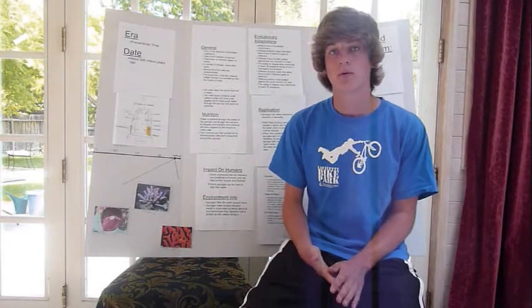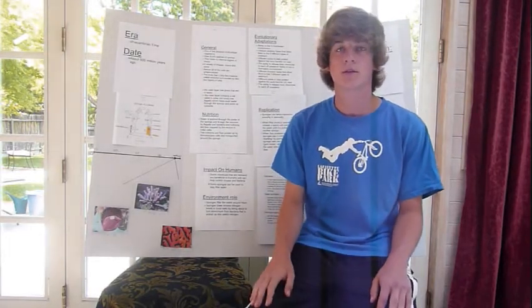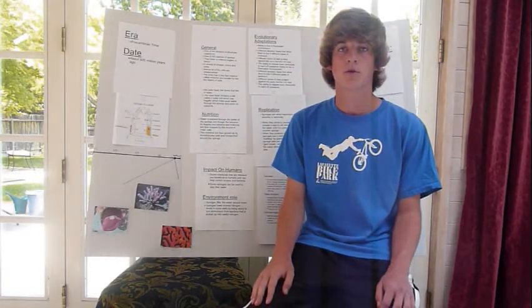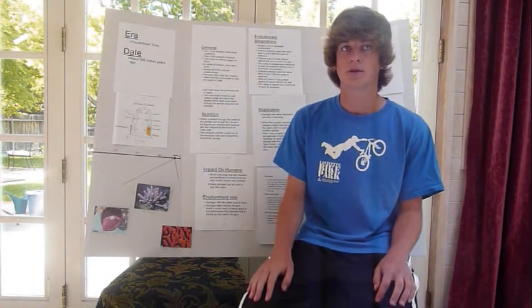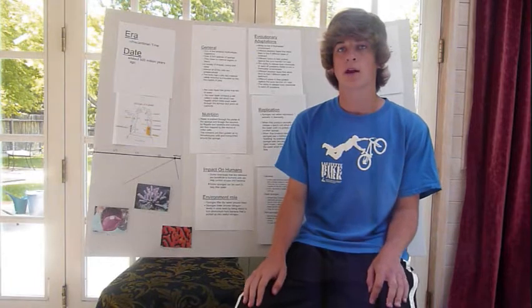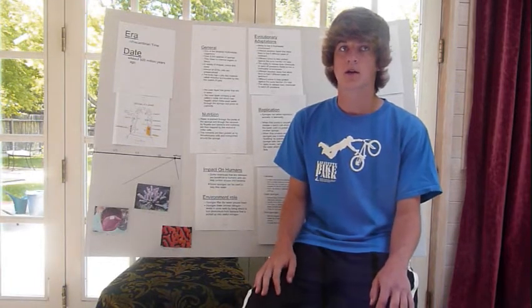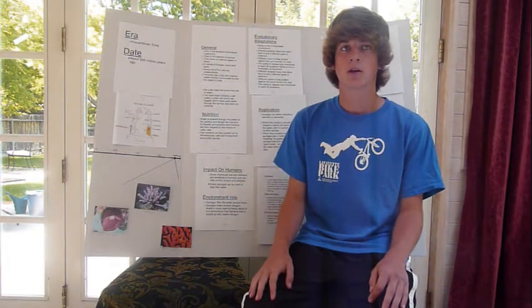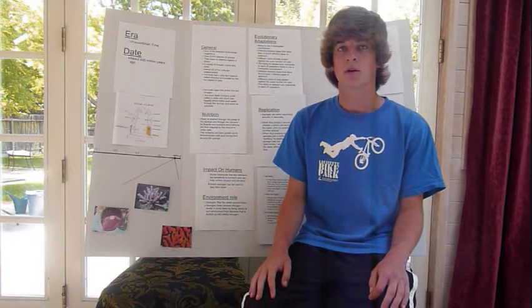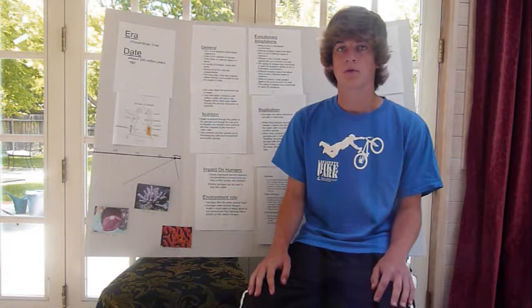Some general information about sponges is they're one of the simplest multicellular organisms, and there's over 9,000 species of sponges. Also, they come in a variety of shapes, sizes, and colors. Almost all the cells in a sponge are unspecialized, and adult sponges are sessile, meaning that they cannot move.